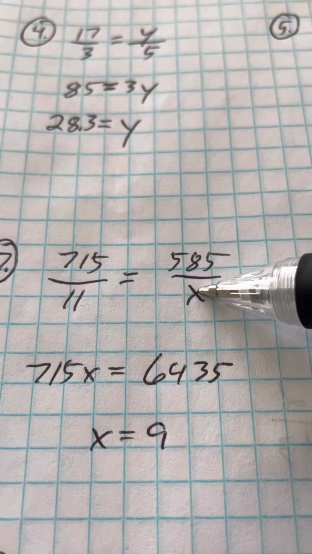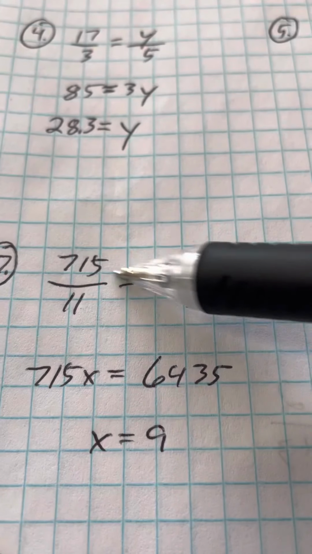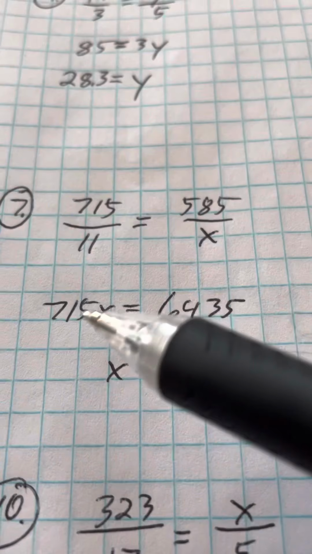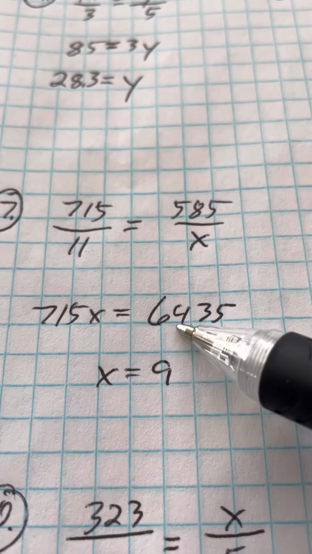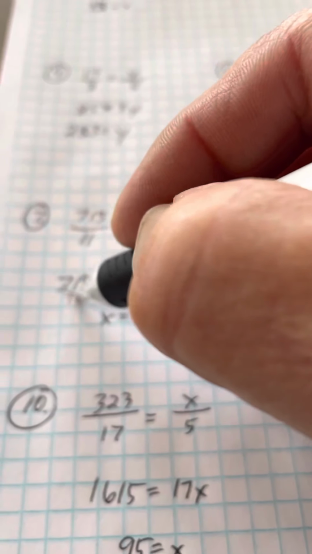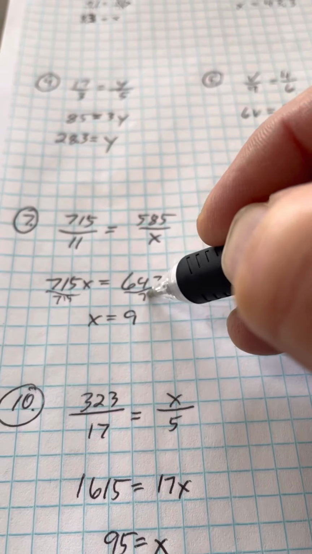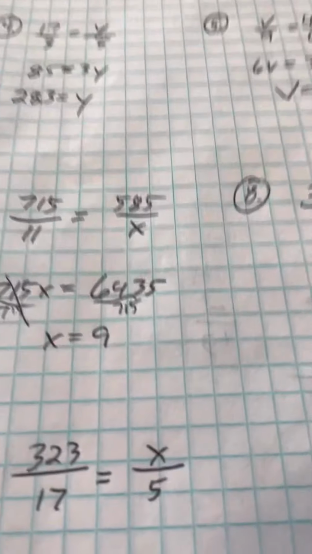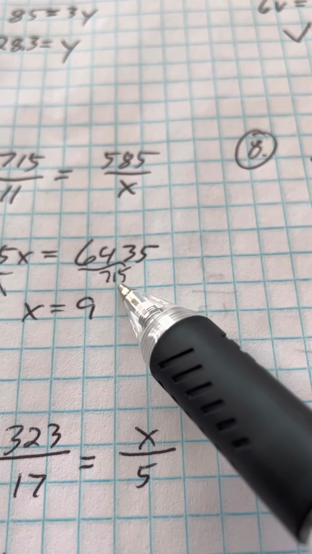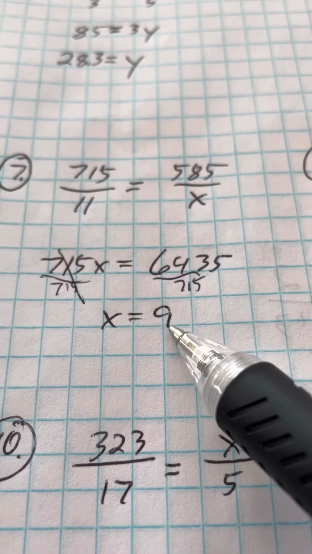So 715 times x, and then 11 times 585 is right here. I divide both sides by 715. These cross off. So 6,435 divided by 715 gives me 9.